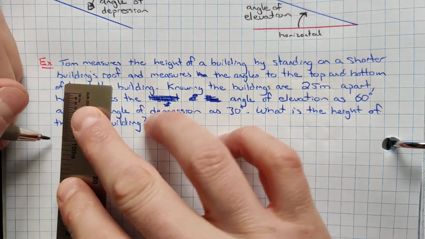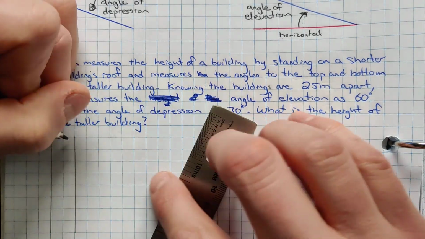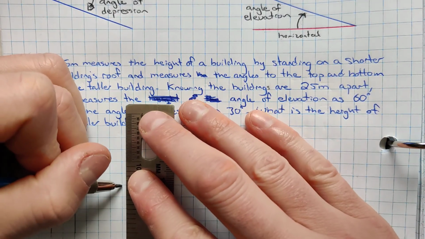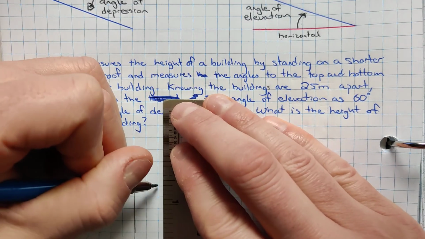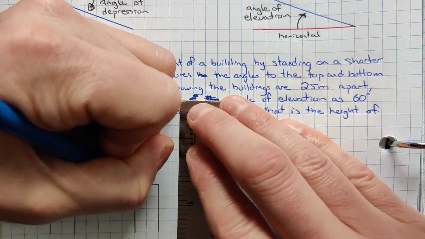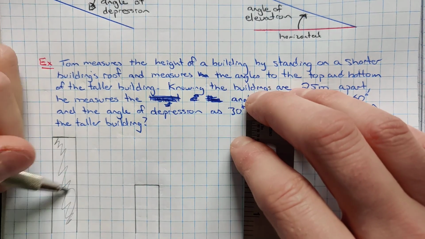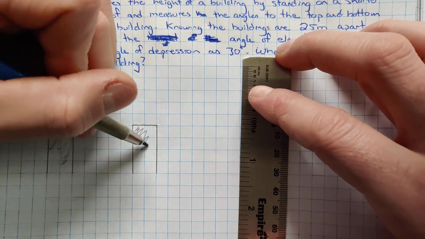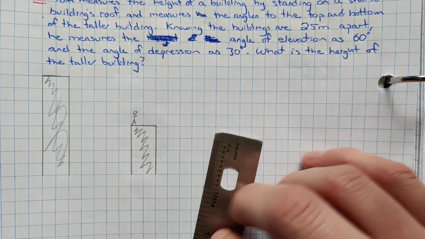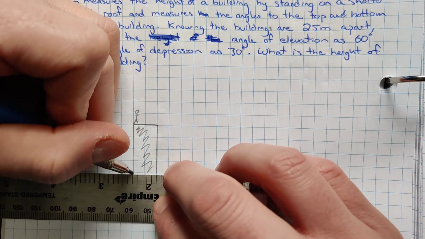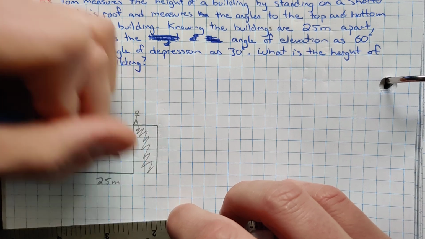So here we got a couple buildings. So I'll just quickly draw a pair of buildings here. I'm going to give a little gap so I can draw. So I got a tall building, I got a short building. Just a diagram here. So here's my tall building. Stands out. Here's my short building. So from the top, here's Tom over here standing up here, measuring out his angles. And so what he knows is that this here distance is 25 meters.